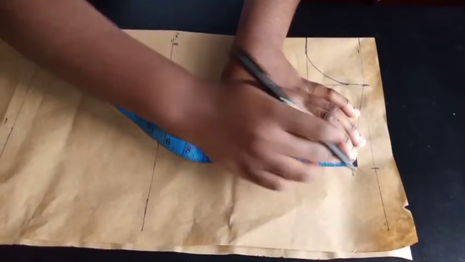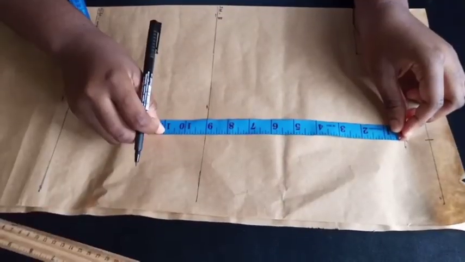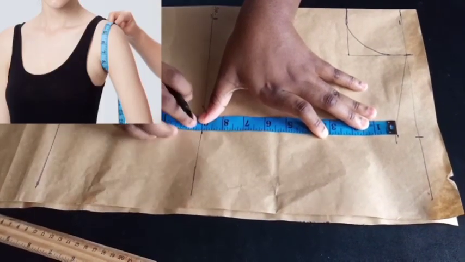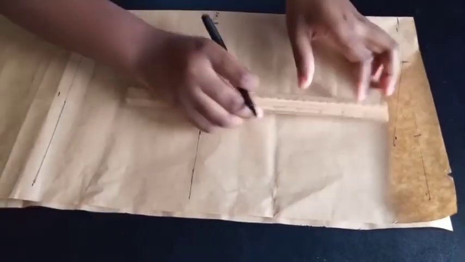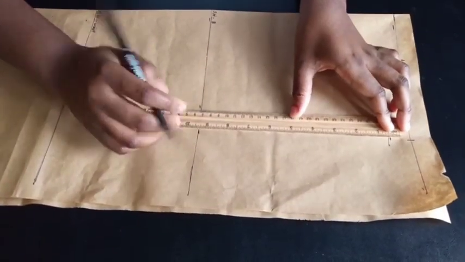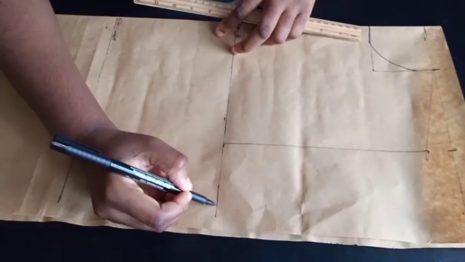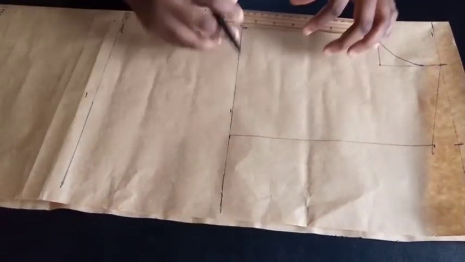After that, you're going to go ahead and insert your armhole line. So my armhole is 18 divided by 2 is going to be 9. So it falls also on the same line as this, my bust line. So I'm going to go ahead and mark a straight line down here all the way up, and then I'm going to go ahead and give it a curve.